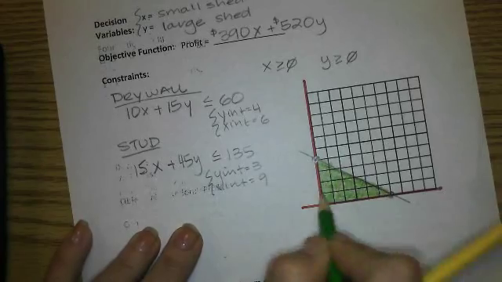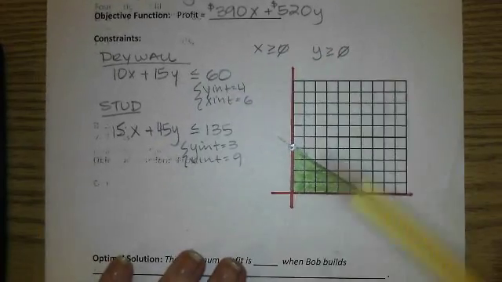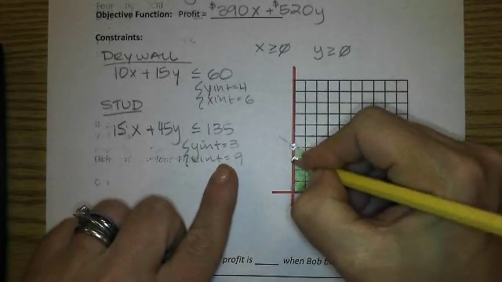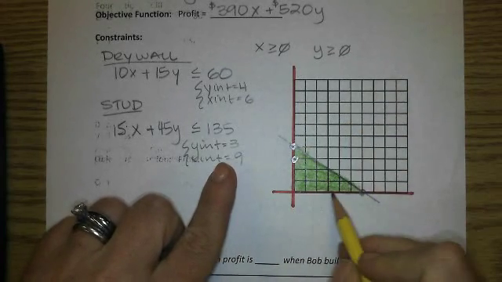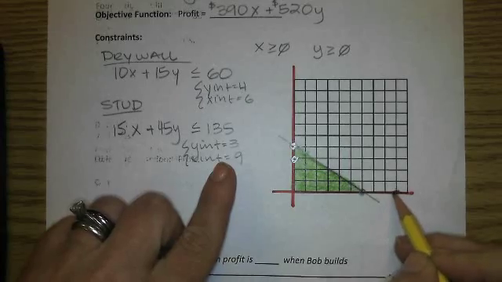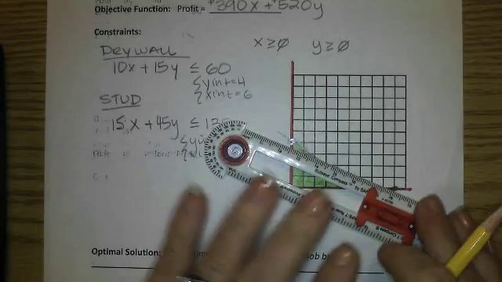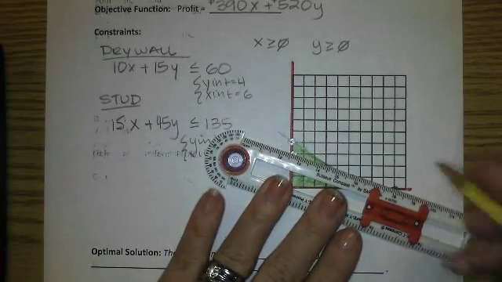So I'm shading everything below that line. Now I'm going to go ahead and graph this one, a y-intercept of 3 and an x-intercept of 9. So that's going to put it right there. Once again, solid line because that tells me it's equal to.